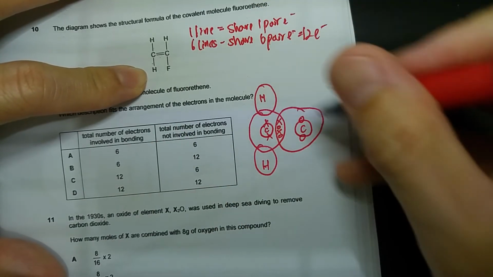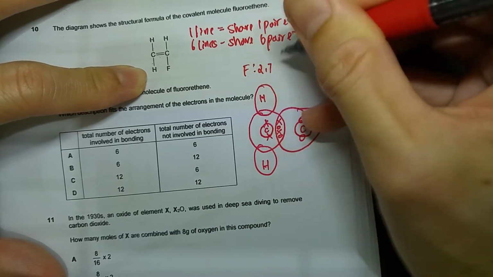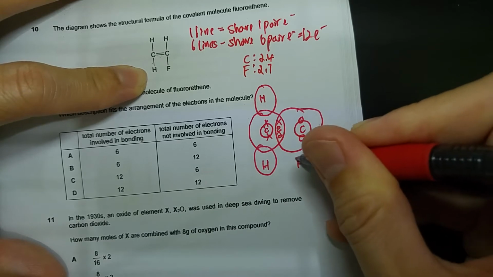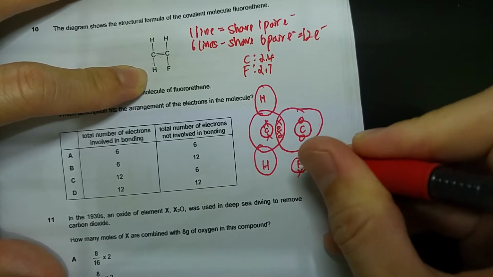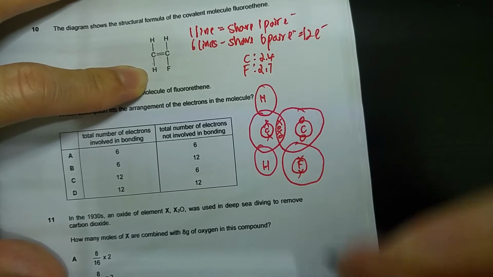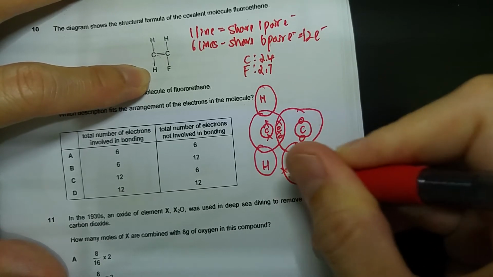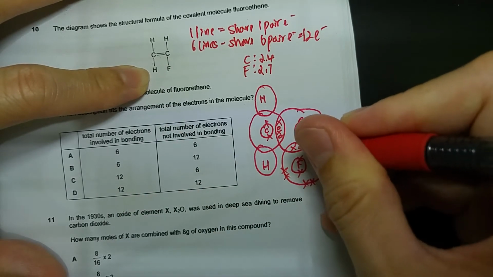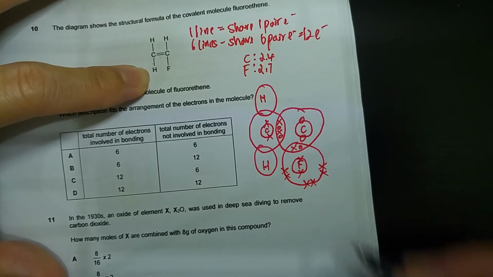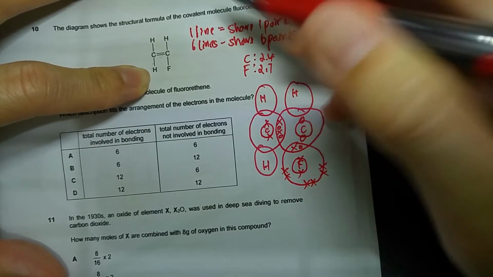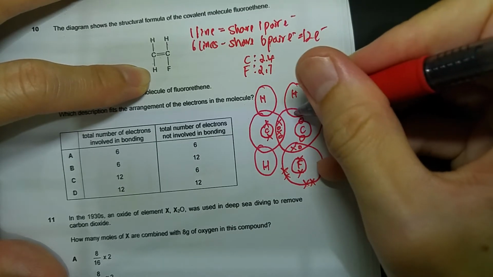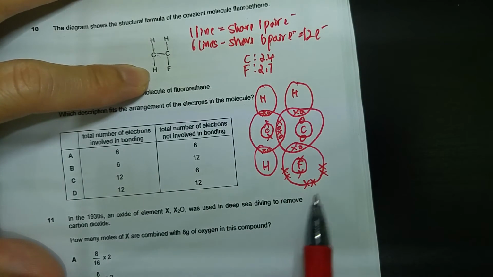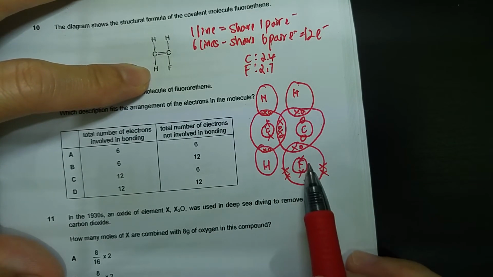Alright, then how about fluorine? Now fluorine, the electronic configuration is 2, 7. Now carbon is 2, 4. So 2, 7. So fluorine, okay, fluorine. So 1, 2, 3, 4, 5, 6. Okay, they share 1 pair of electron. Okay, and then hydrogen share again. I'm drawing this part. So something like that. Okay, so this is a dot and cross diagram.